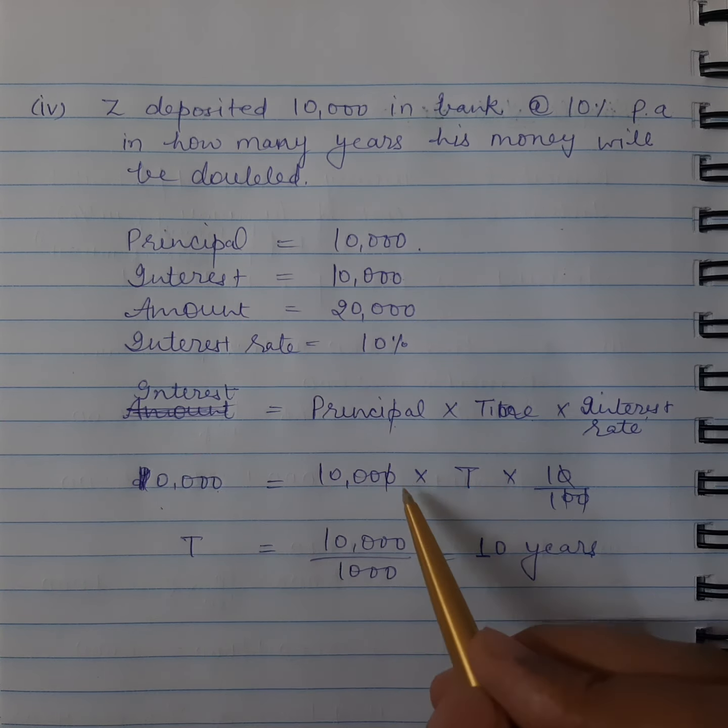If we solve this, we can reduce 10 with the 10, and then reduce another 0 from 10,000. Then it remains 1,000 multiplied by t, so t is equal to 10,000 divided by 1,000, or 10 years. So in 10 years, his money will be doubled at the rate of 10% per annum, and at the end of the 10 years, he will receive 20,000 rupees.